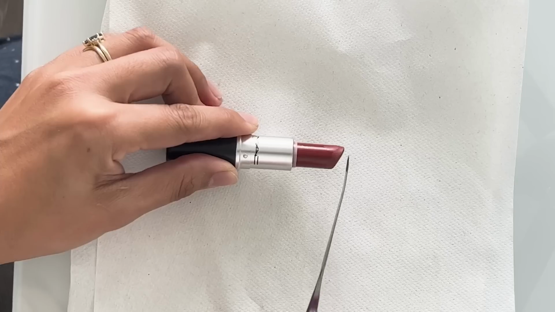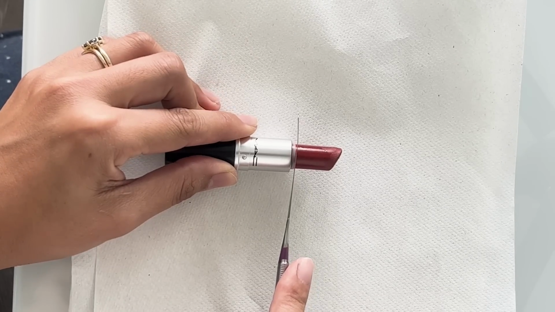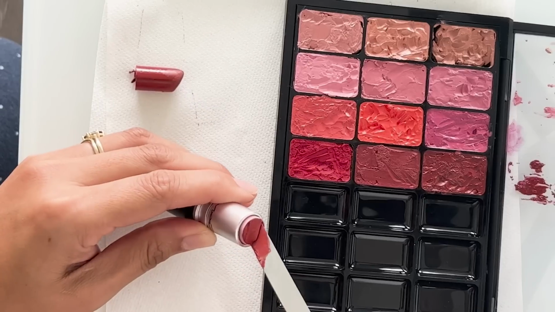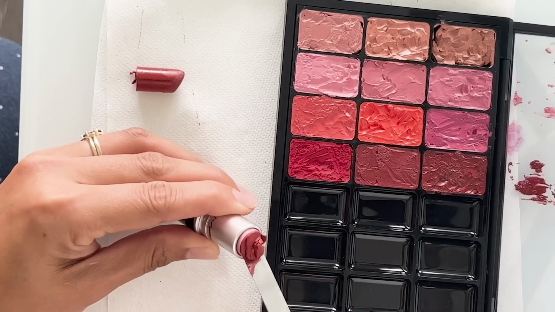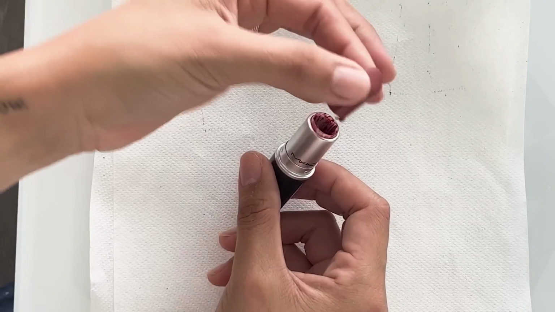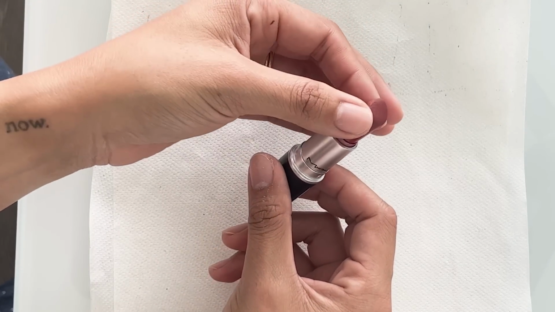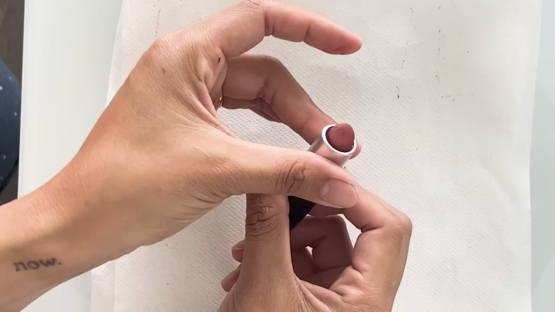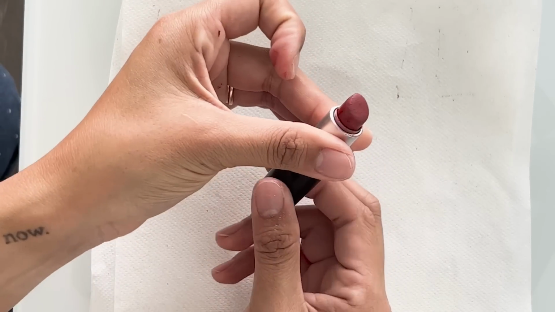So these palettes I got from MAC, and they're blank palettes, so you can put whichever colors you want into it. And what I do is whenever I get a new lipstick, I twist the bullet all the way out, I cut off the top section, scoop out all the lipstick from inside the bullet, and then I transfer it into a blank slot in the palette. And then I'll take the top section that I cut off earlier and pop it back into the bullet, and now I can keep the bullet for my personal use, and I'll save the palettes for when I'm using it on clients for sanitary reasons.